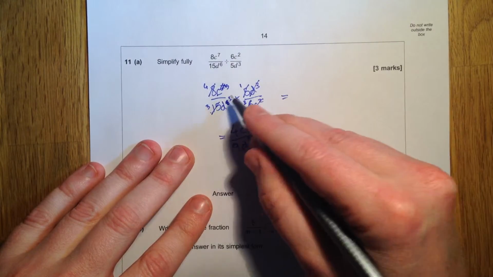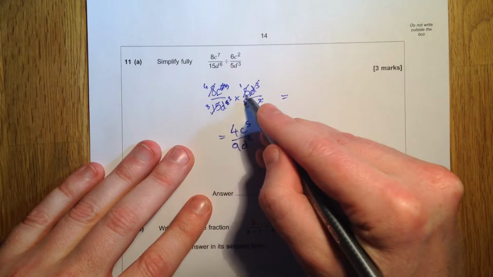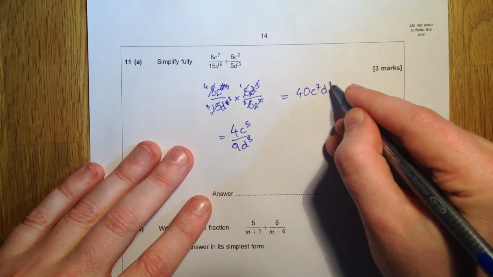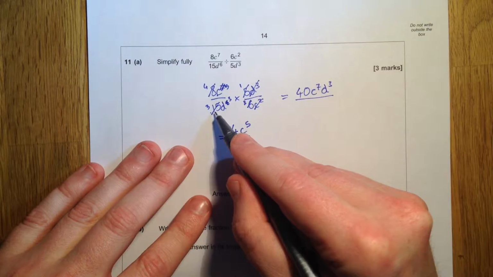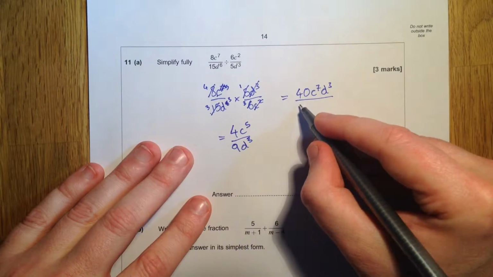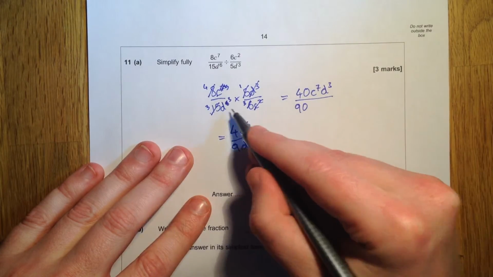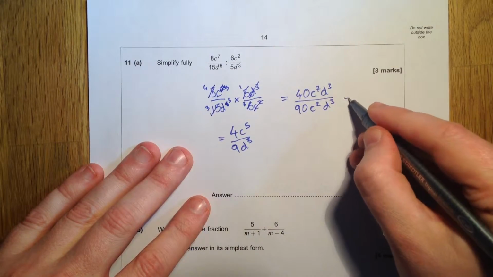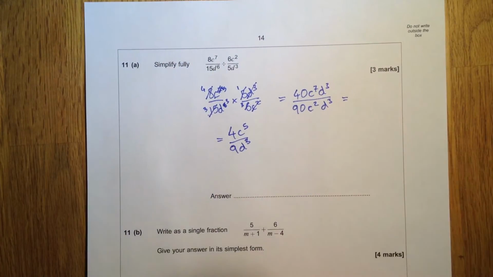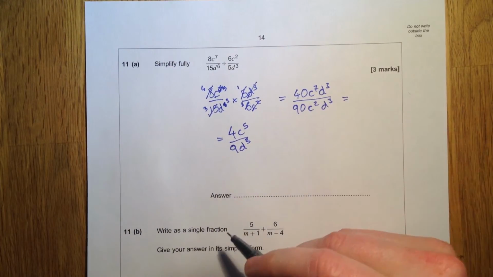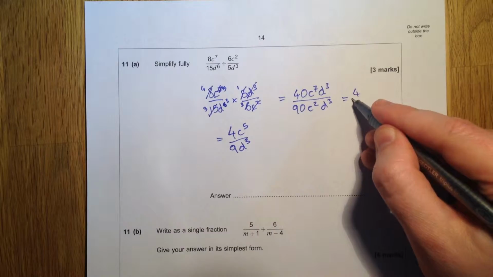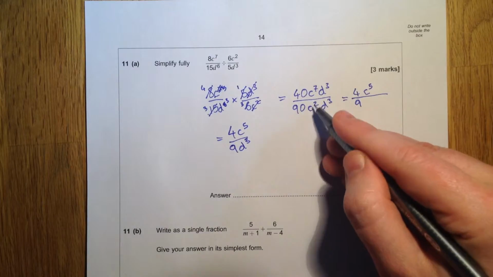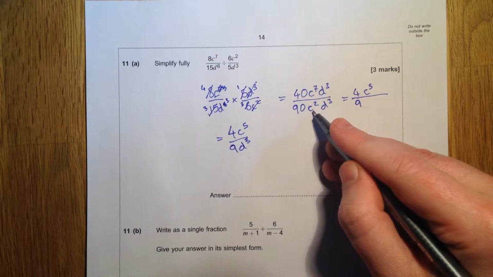So we had 8c to the 7, and 5d to the 3, so 8 times 5 is 40. C to the 7 d cubed we would have had by doing the multiplication, top times top. We had 15 and we had 6, 15 times 6 is 90. D cubed and c squared. And now we can do our cancelling down. So divide 40 and 90 by the same thing, so we'll divide by 10. So that's 4 and 9. Divide by c squared, so we lose the c squared on the bottom.